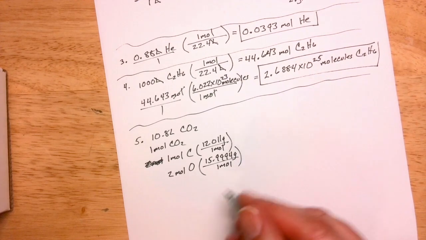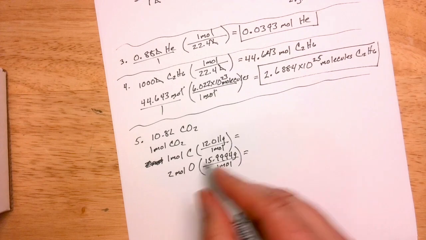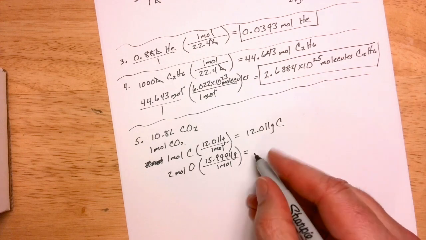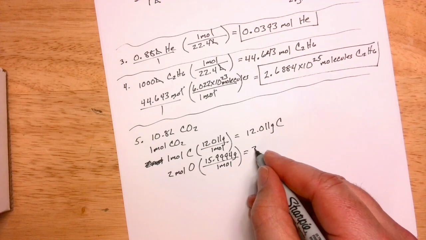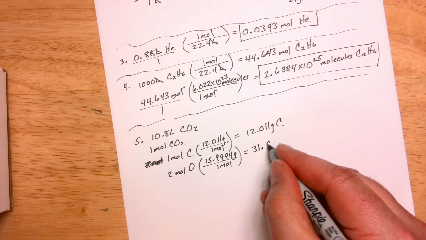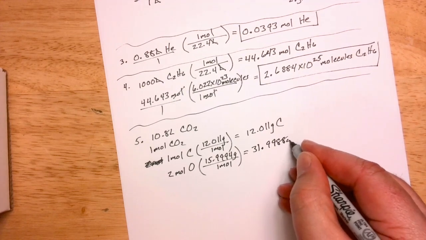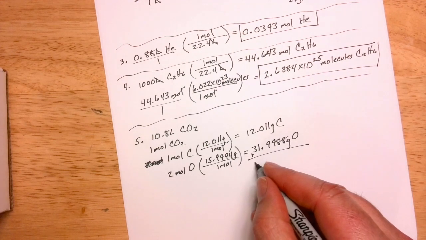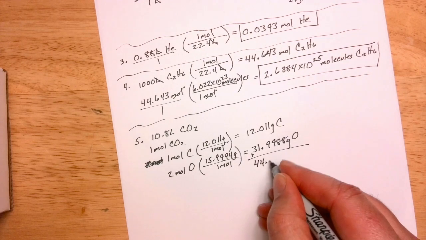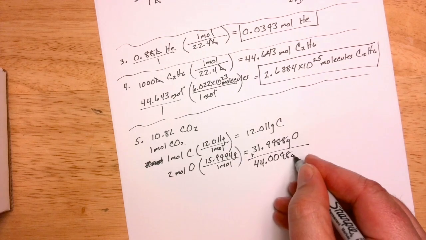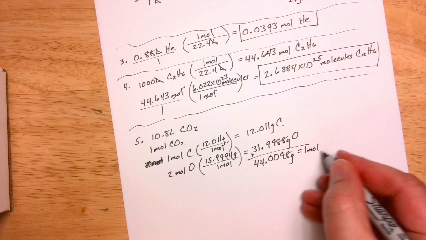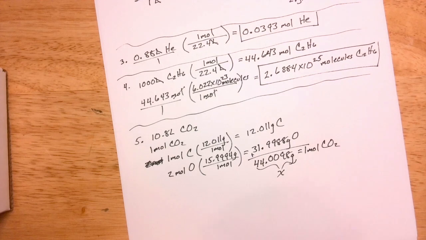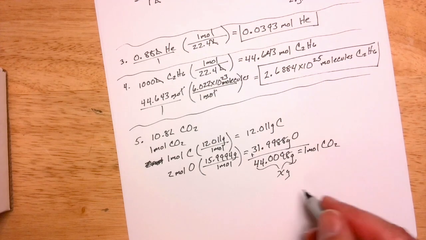You get that information from the periodic table. So therefore you're going to have 12.011 grams of carbon, and then 31.9988 grams of oxygen. So the total mass of carbon dioxide is 44.0098 grams, which is equal to 1 mole of CO2. So this right here is your X value. This is your X grams.